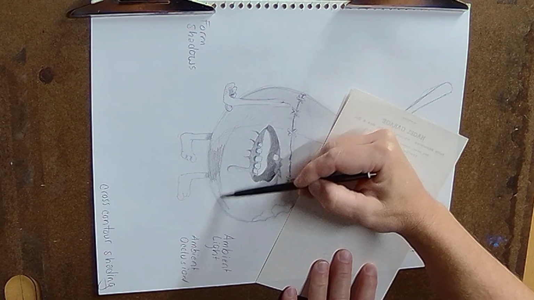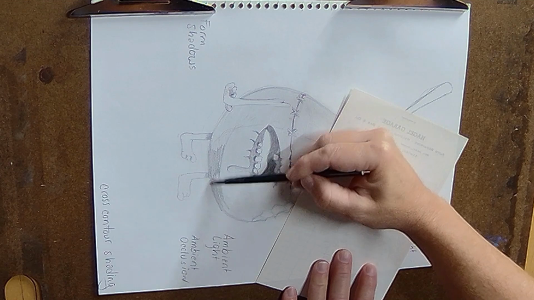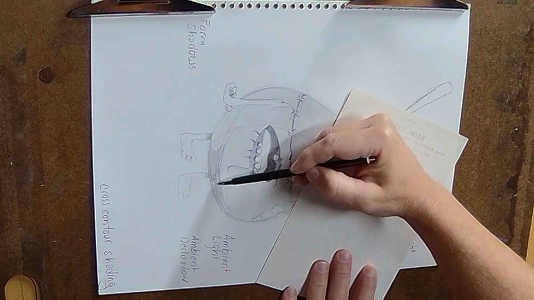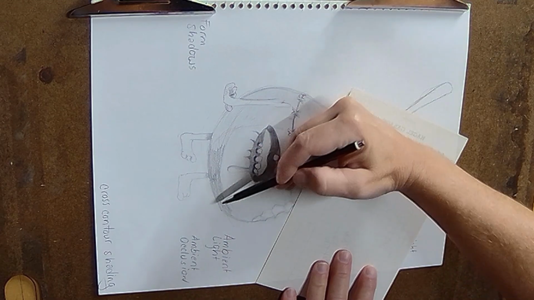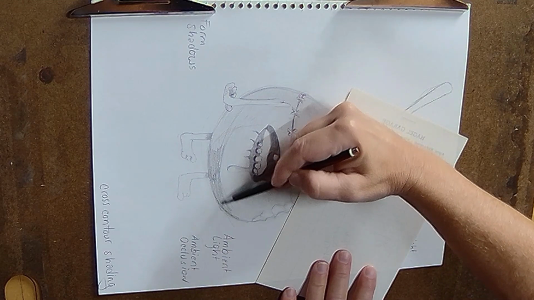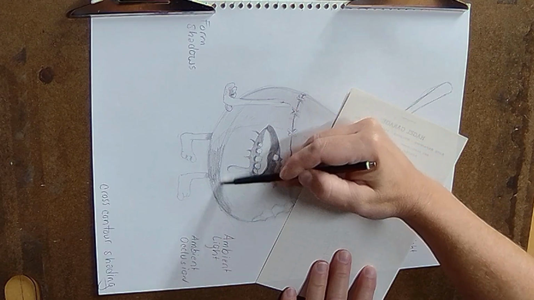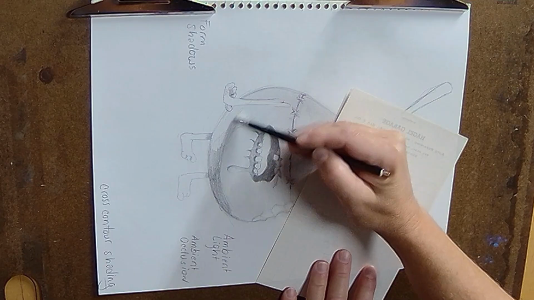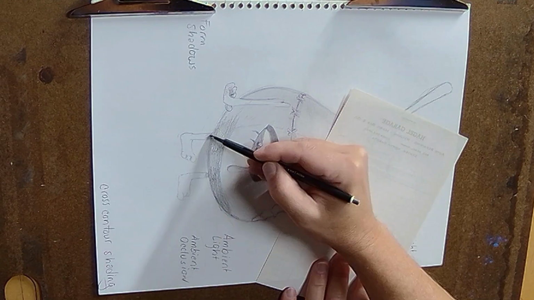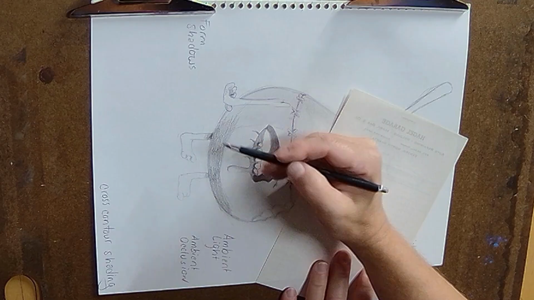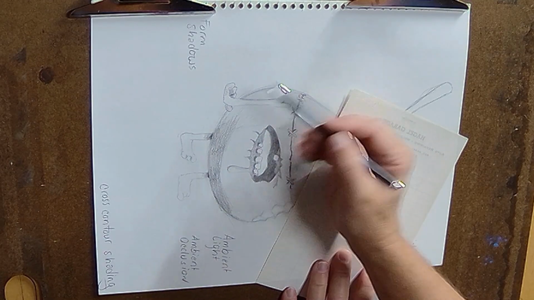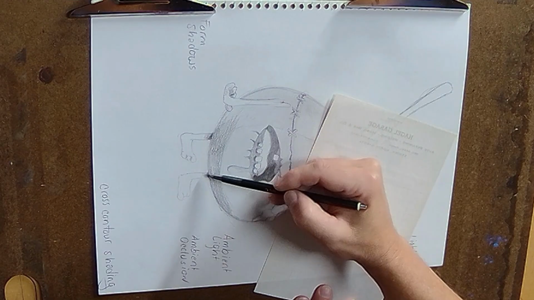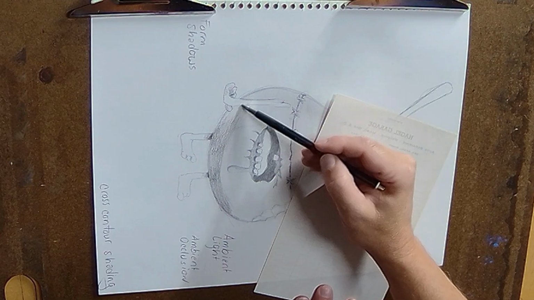I am following the contour, but again, if you can't do it in full lines, break it up into shorter sections, but try to maintain the proper angles. Darkening my form shadows might mean I have to also darken some of that ambient occlusion, and that's fine.